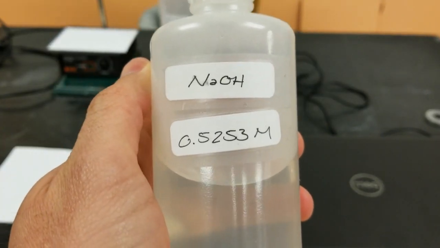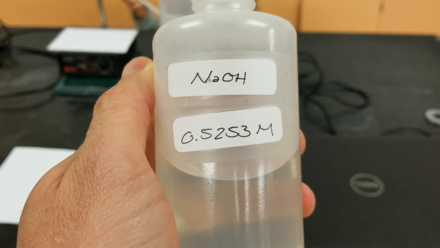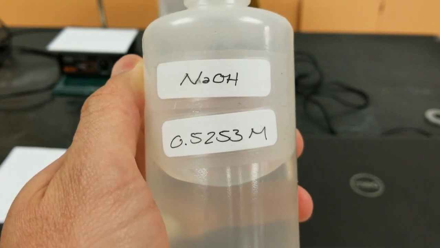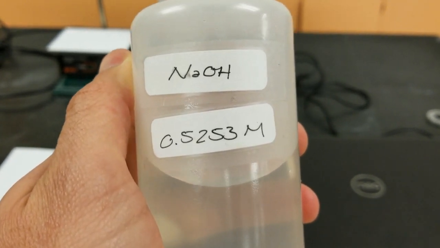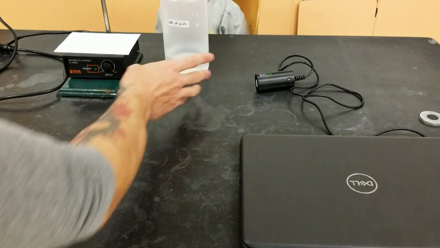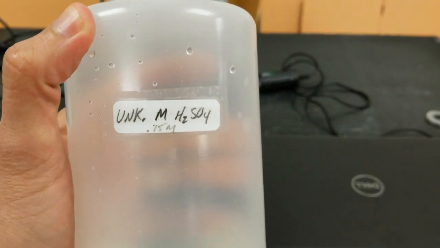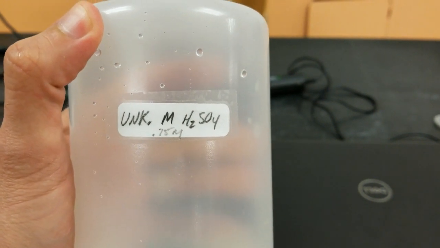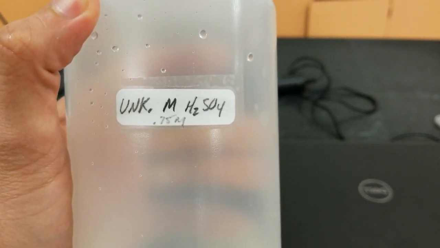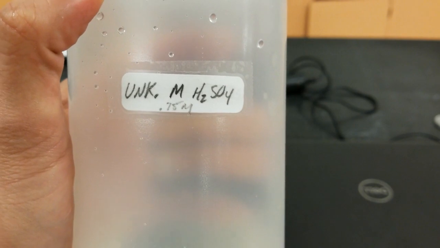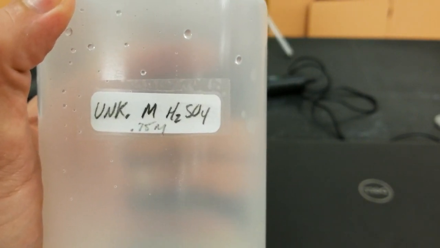So in this reaction today, this is the base that we're using. We know its concentration with high precision. This is the sulfuric acid that we're going to be using. We know its concentration is approximately 0.75 moles per liter, but we're going to confirm that or find it with better precision.